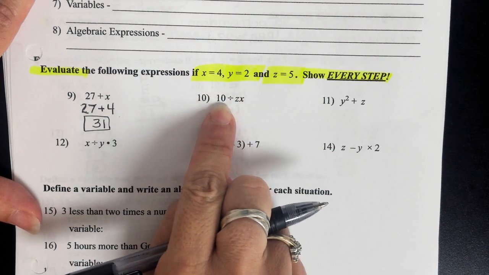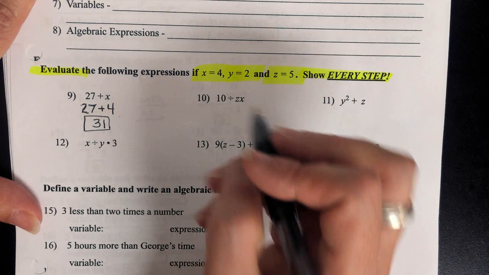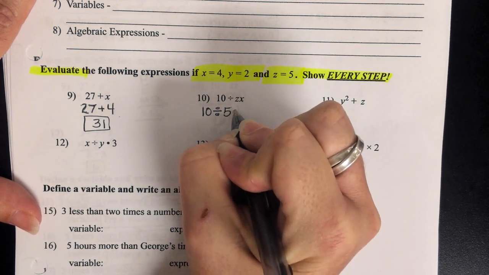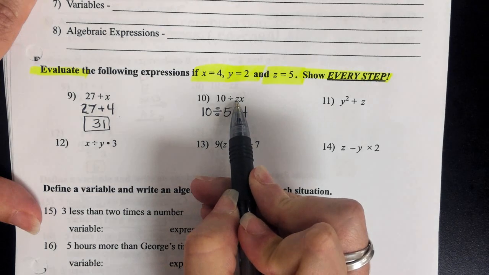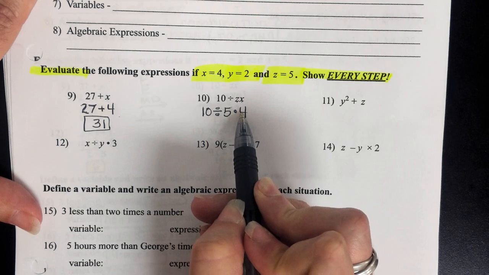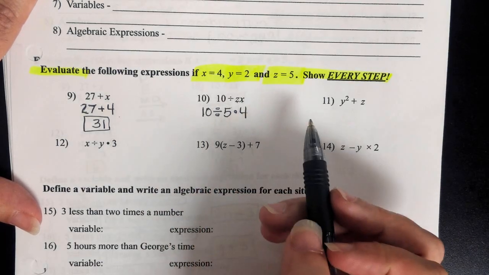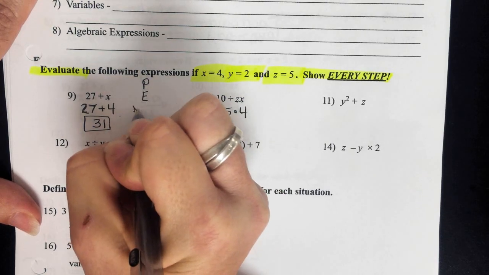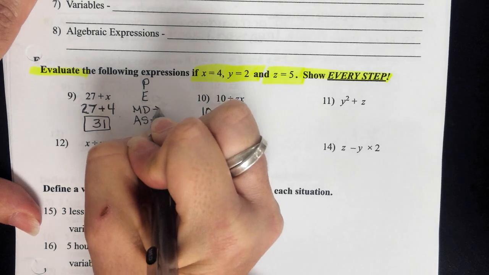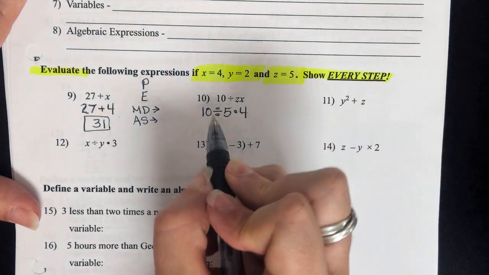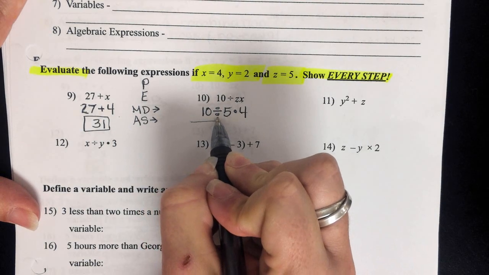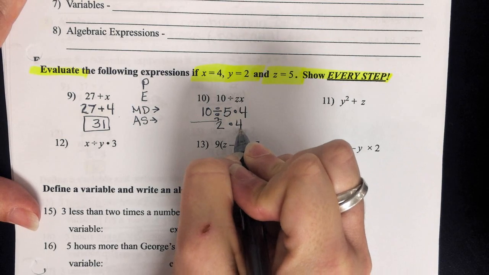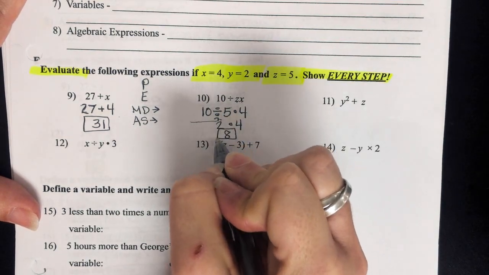Okay, looking at number 10. That is 10 divided by z times x. So what this means is 10 divided by z, which is 5, times x, which is 4. That means 10 divided by 5 times 4. Now, you have to do this in the order of PEMDAS, meaning please excuse my dear Aunt Sally, from left to right on the multiply and divide. So I have to do this division first. 10 divided by 5 is 2. Bring down the times 4, and I get 8.